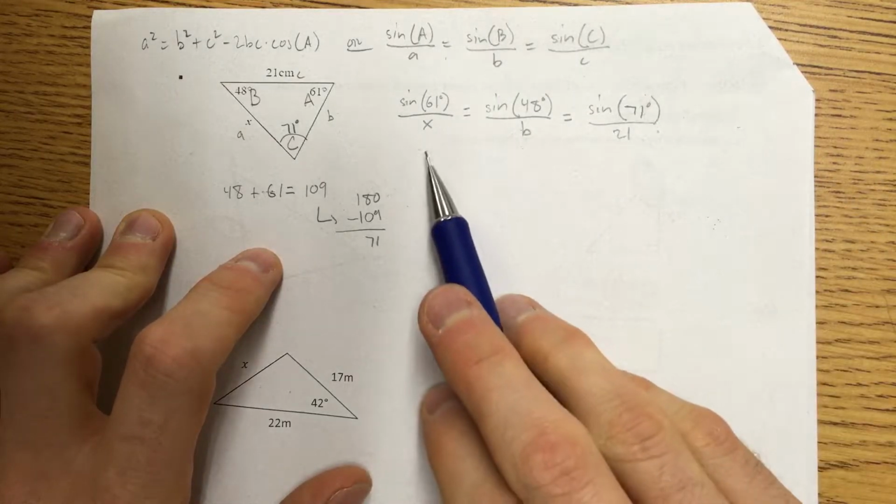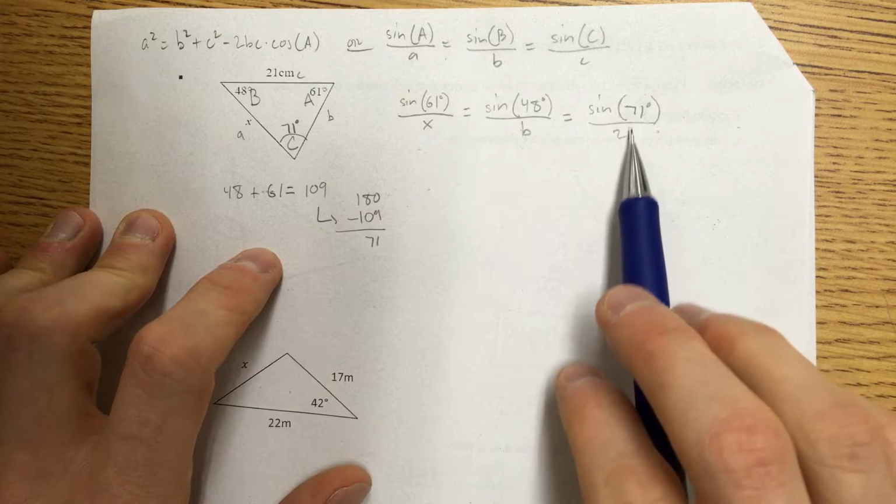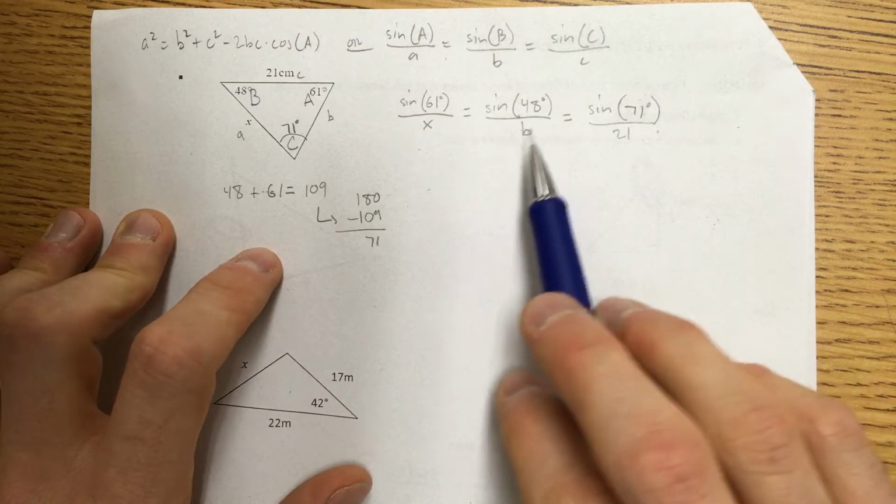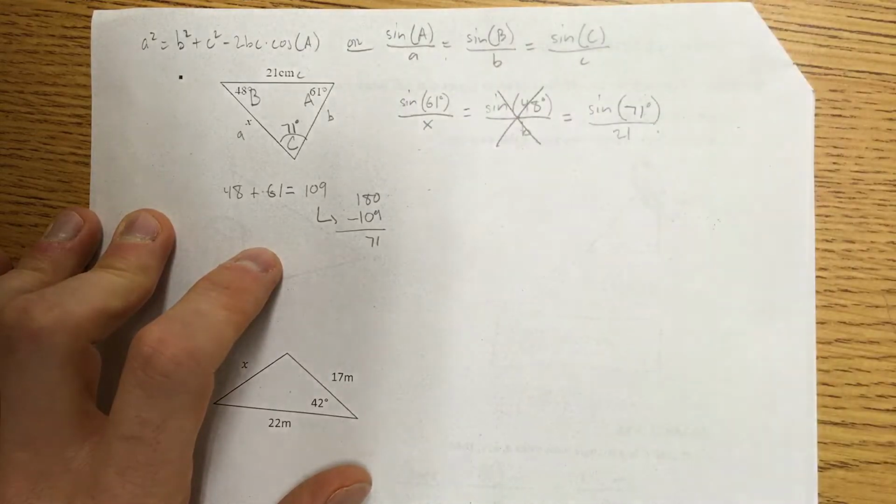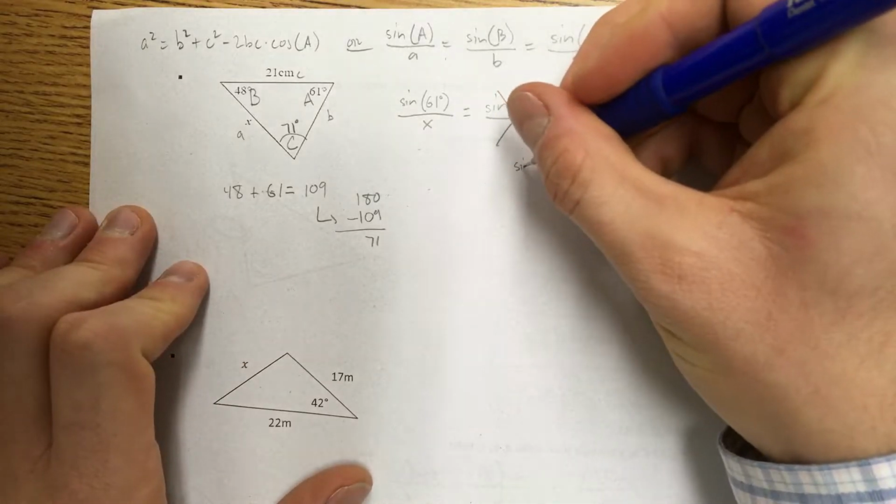And because we're solving for x here, we don't have any unknowns in this piece. We don't know what b is. We can ignore that piece of the equation and just have this here.